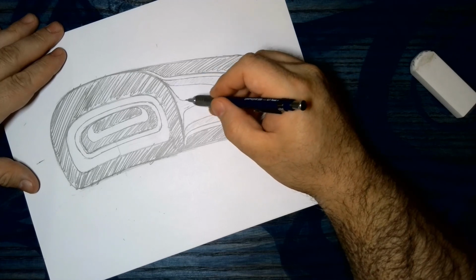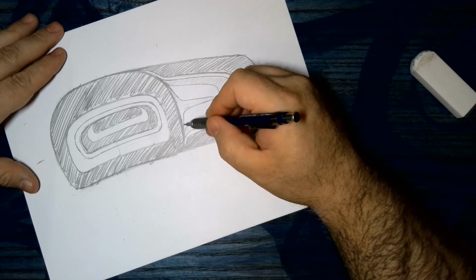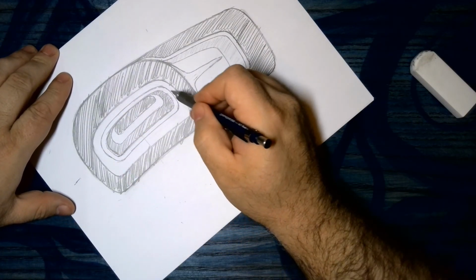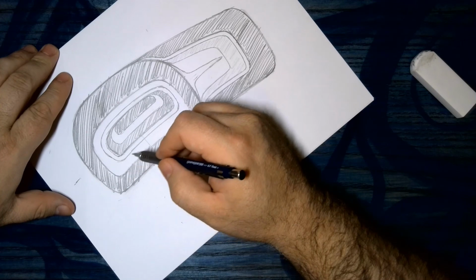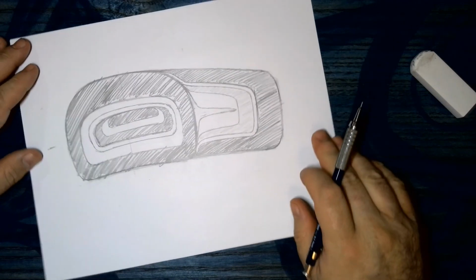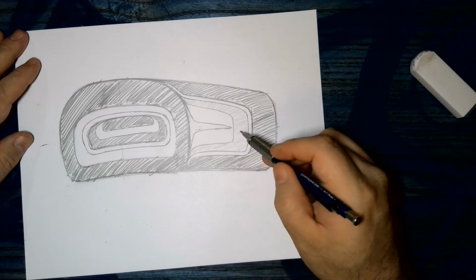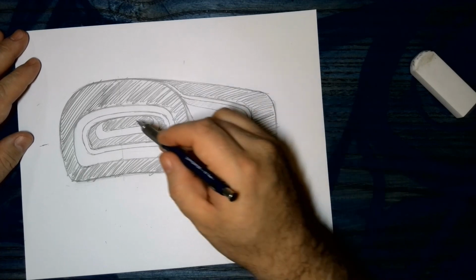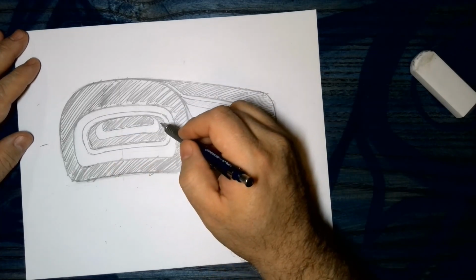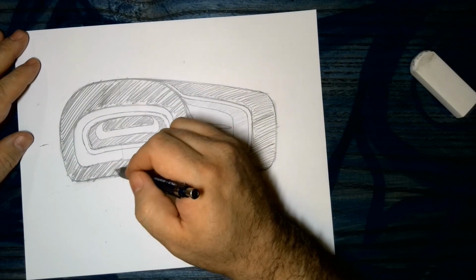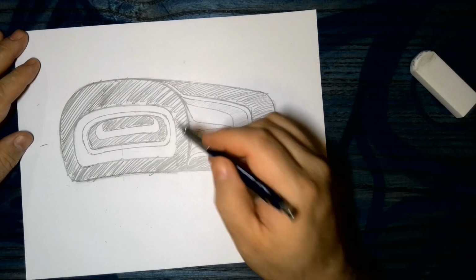So this is just a fine line here and a fine line around the outside of our floating ovoid. Everything else goes from thin to thick to thin, thin to thick to thin, and so on.